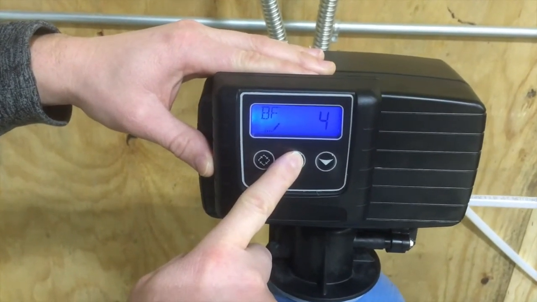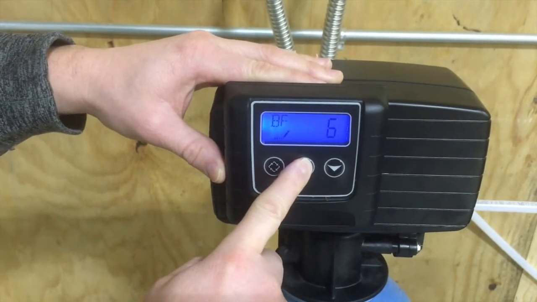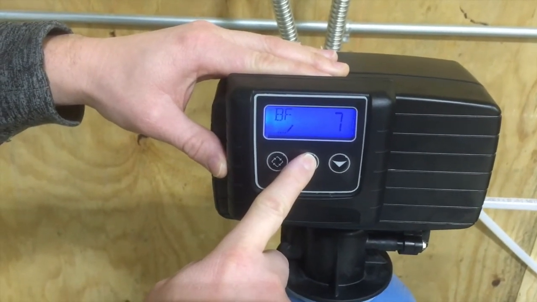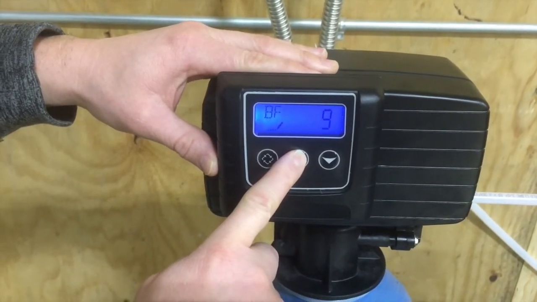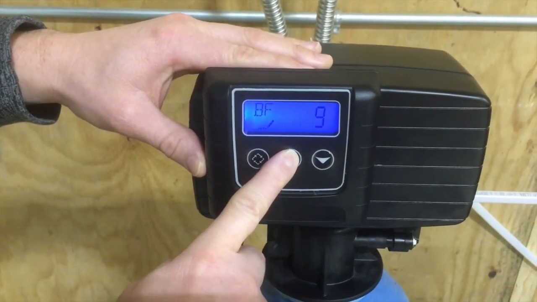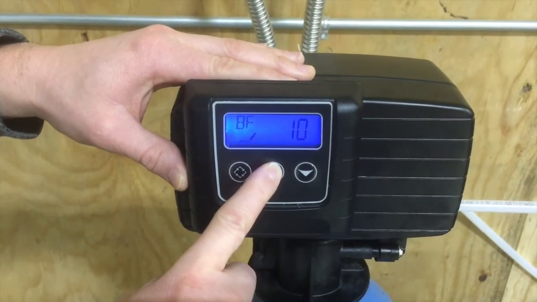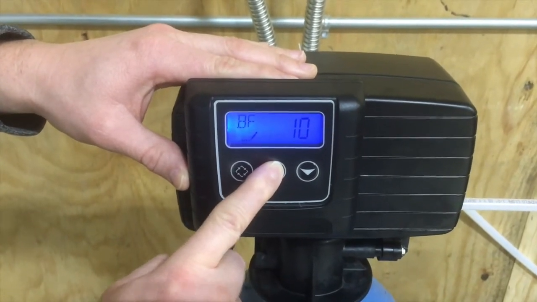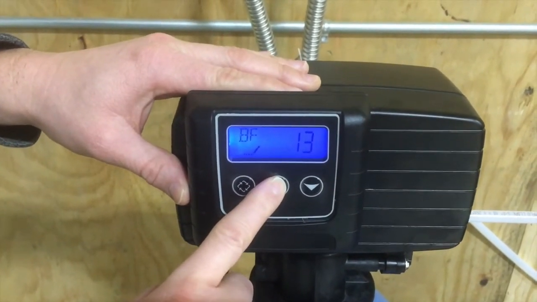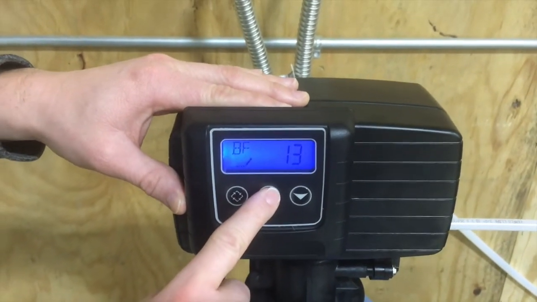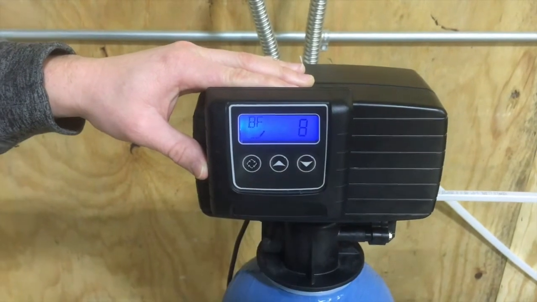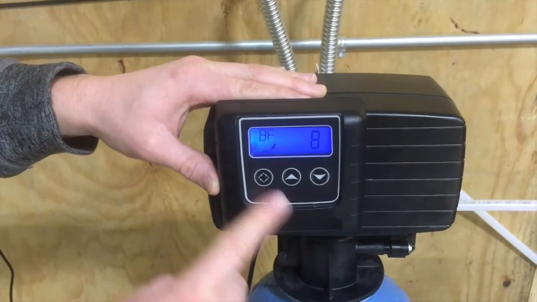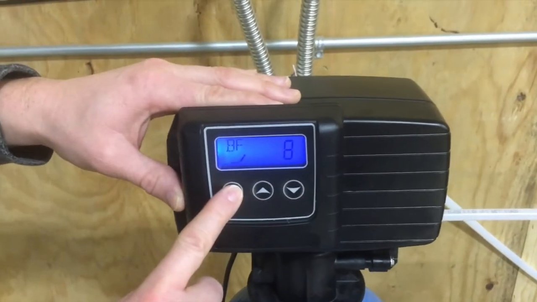If you have a 32,000 grain softener, we want to raise that to 7. If you have a 40,000 grain softener, let's raise that to 9. A 48,000 grain softener, you would want to raise that to 10. A 64,000 grain softener, you'd want to raise that to 13. An 80,000 grain softener would actually lower to 8. And once you're done setting your brine fill, we're going to recap one more time.